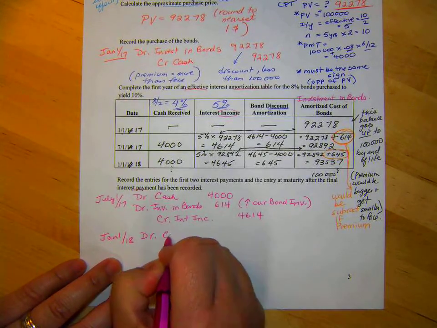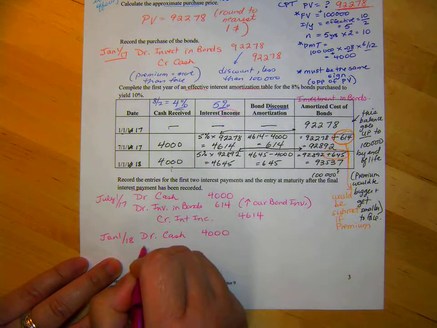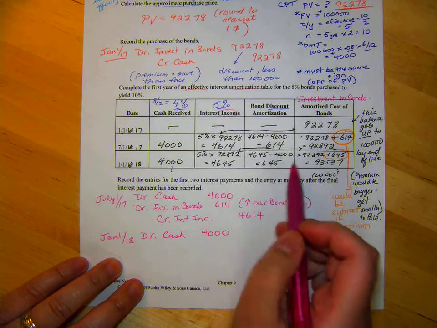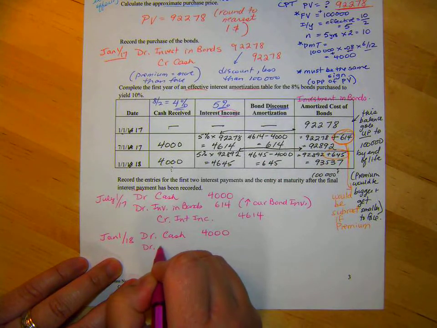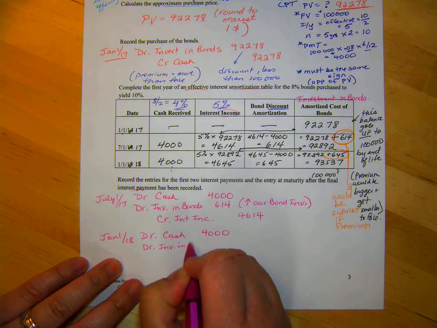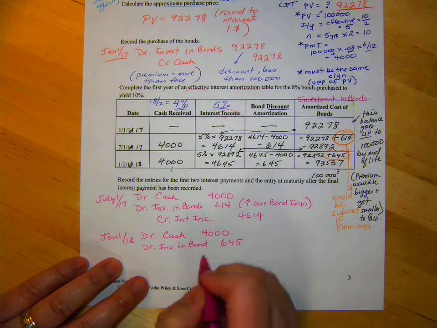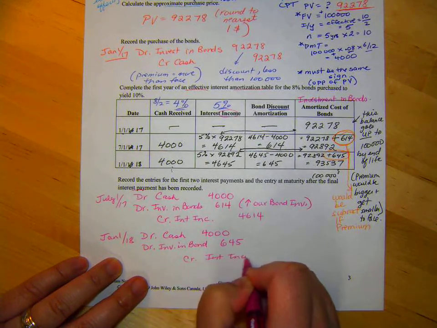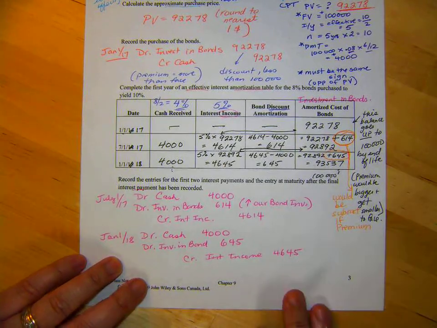Okay, so we're going to debit cash. We still only get 4,000. This is our investment in bond for 645. We need to make it go up. So we're going to debit investment in bond for 645. And then we're going to credit interest income for 645.